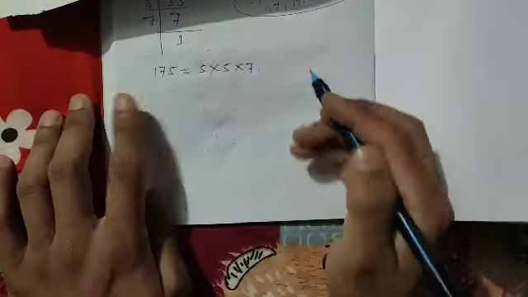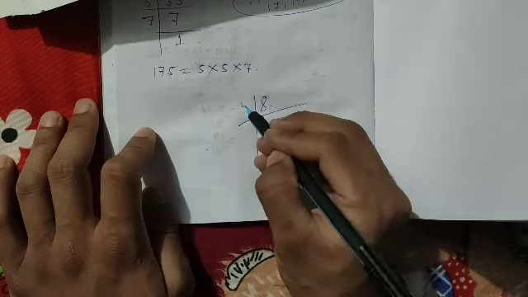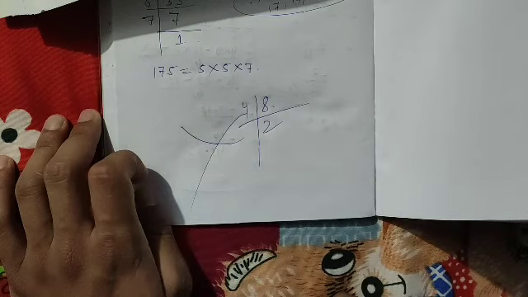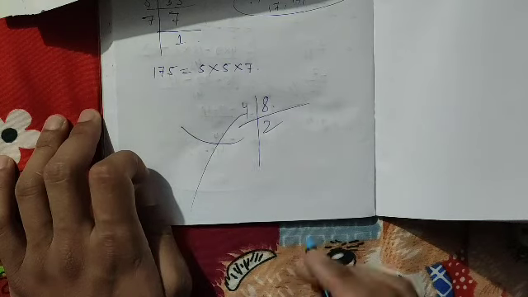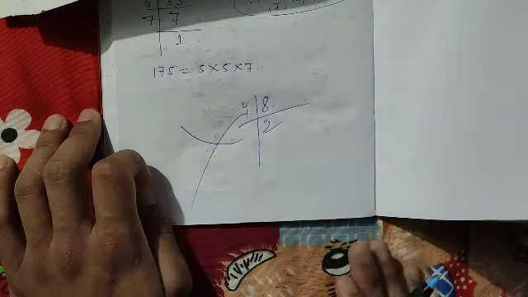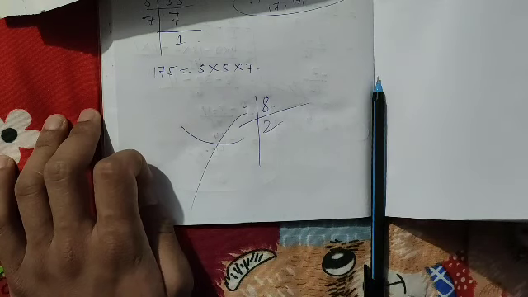For example, if I am prime factorizing 8, I cannot do with 4. No, 4 2 is 8. No, this is wrong. You have to do with 2 because 2 is a prime number. So this is a very, very important point. Keep it in your mind. So I'll meet you in your next class, and I'll teach you how to find HCF by prime factorization.